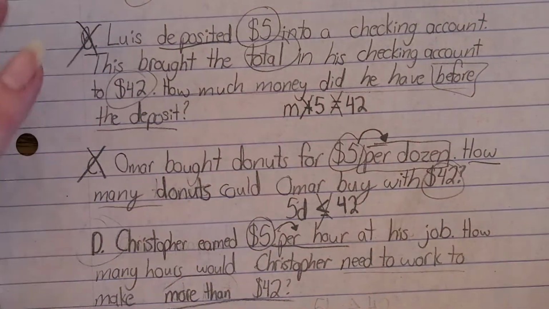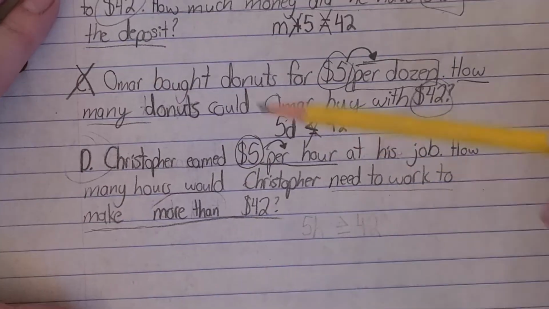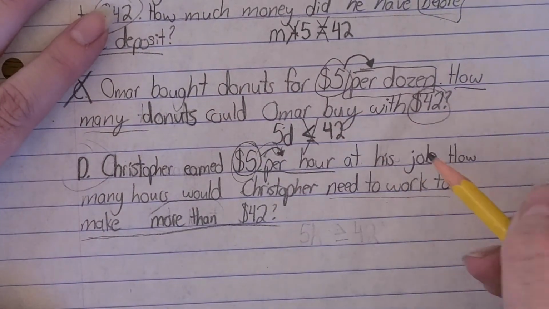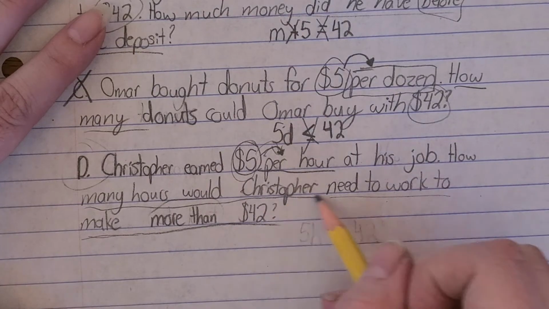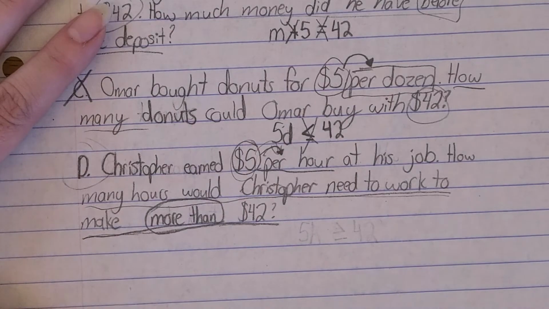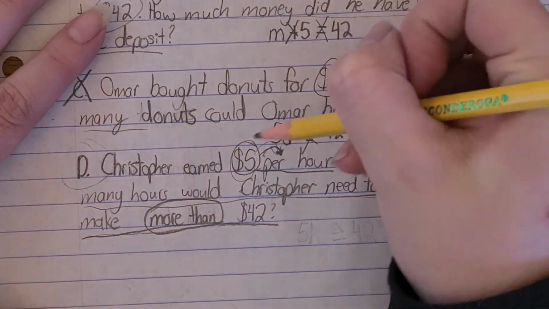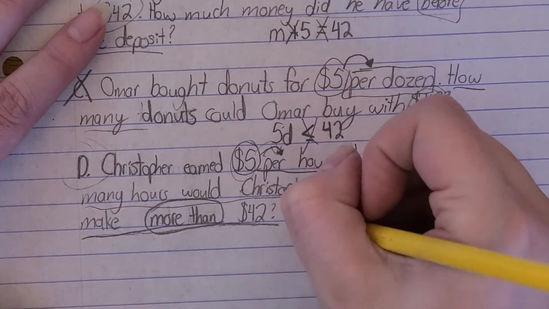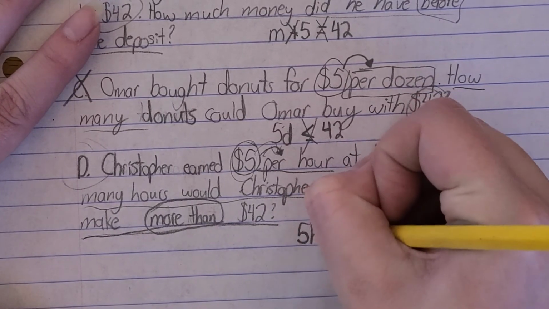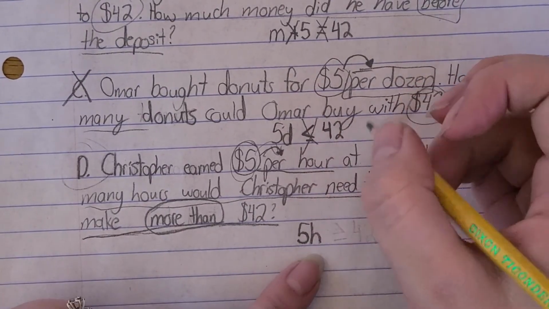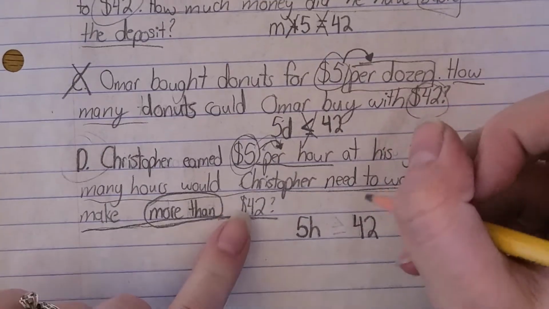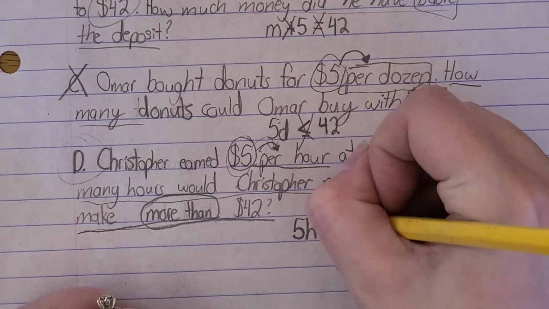All right, let's look at the last one. Christopher earned $5 per hour at his job. How many hours would Christopher need to work to make more than $42? I see some keywords. I see 5 per hour, meaning we're not going to add $5 to hours. You're going to multiply. 5 times the amount of hours will tell you how much money he'd make, and that needs to be more than 42. More than means greater than.